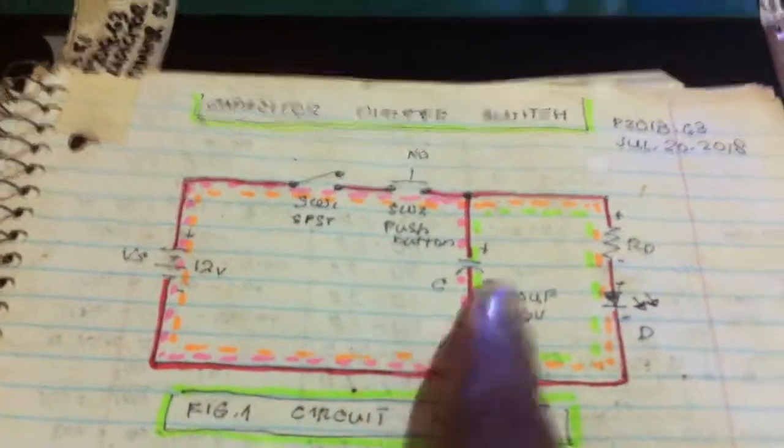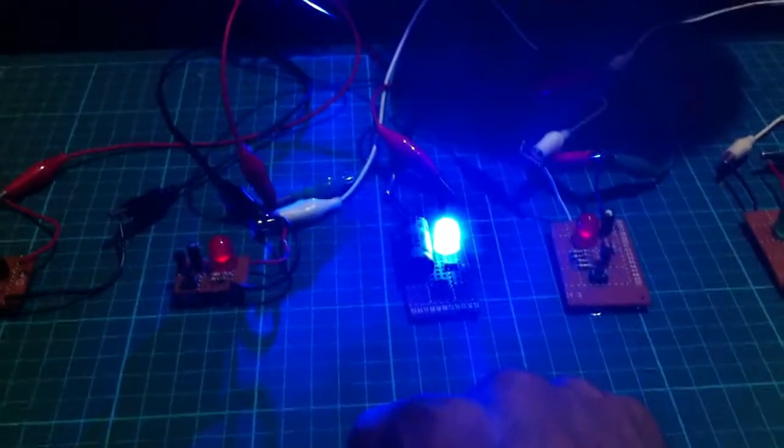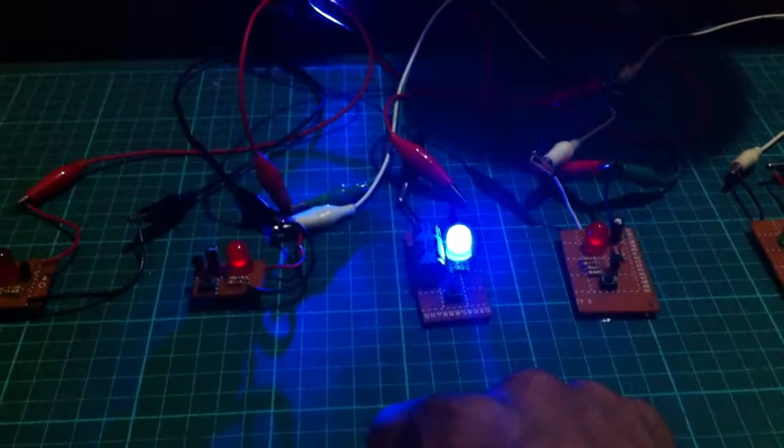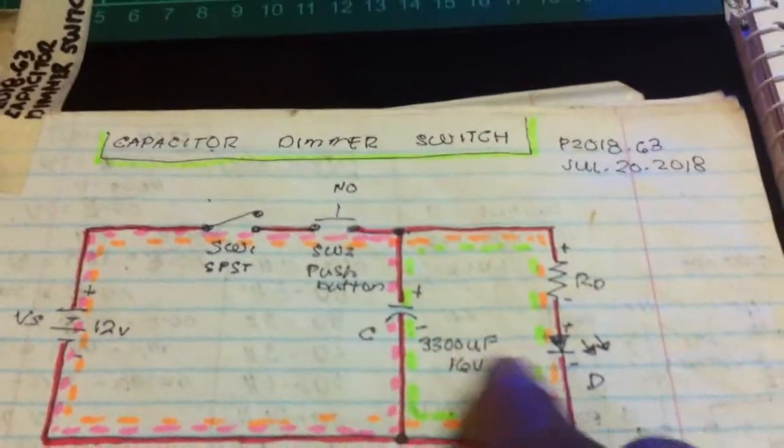There's little light here. In here, our capacitor dimmer switch is stable. Just push the button, release, and the light dims slowly, because the one supplying the current to the LED is the capacitor. When you push the button, it charges; release, it discharges, until it is fully discharged.